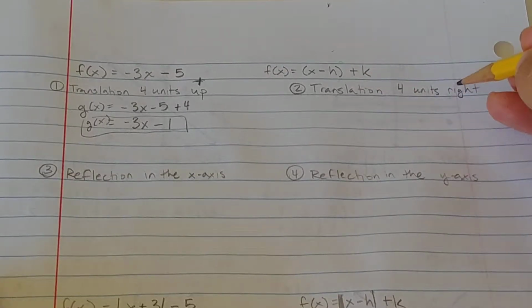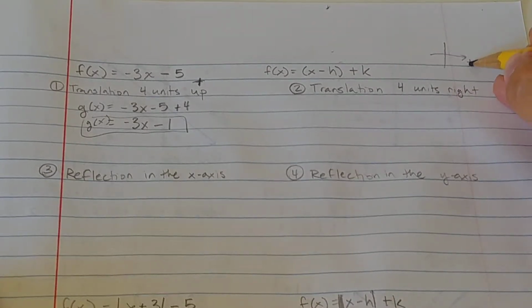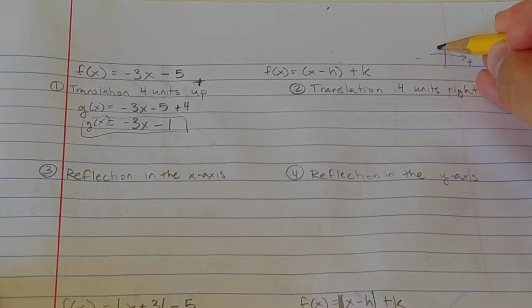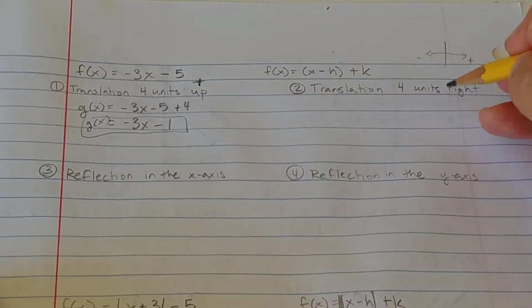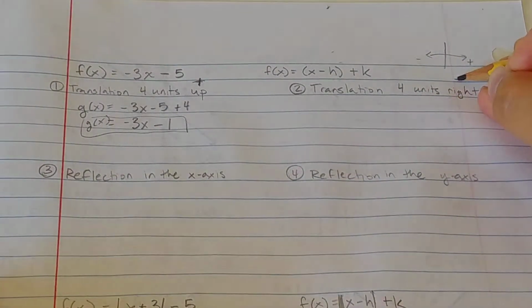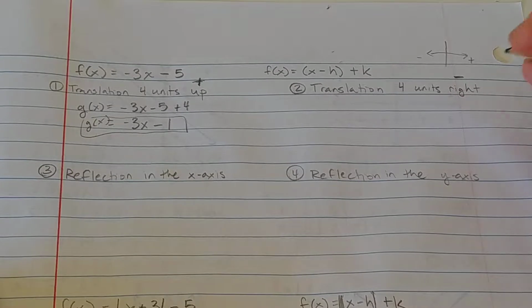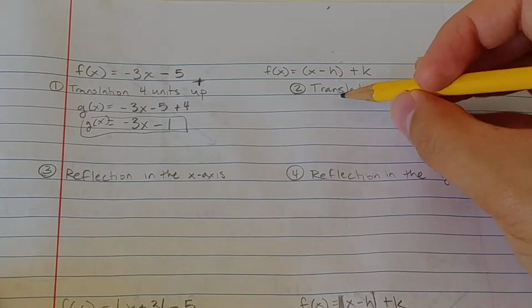Usually, on the coordinate plane, we think plus is right and minus is left. But here we want to think opposite, so translation 4 units right, it's going to be minus 4. Okay, and I'll go into more detail in class about that.